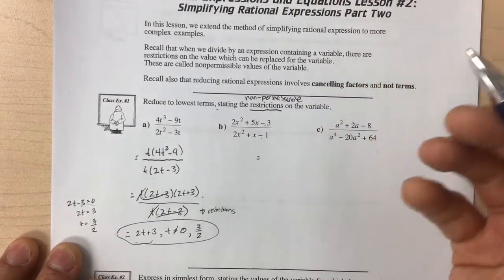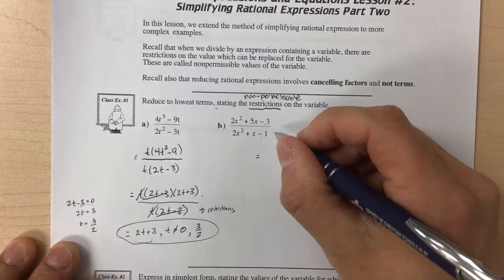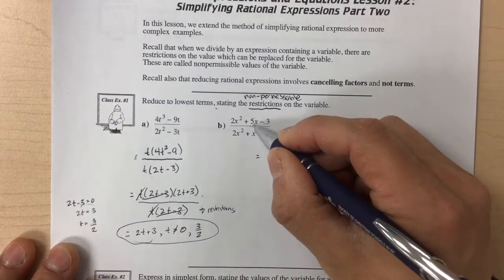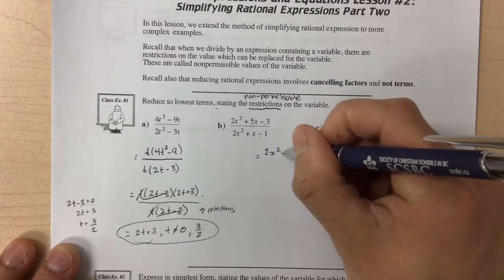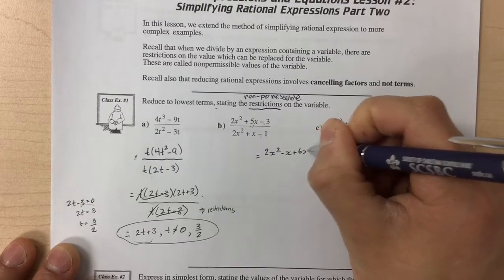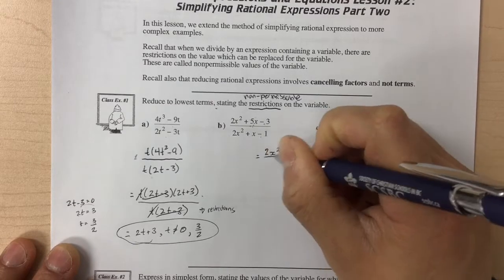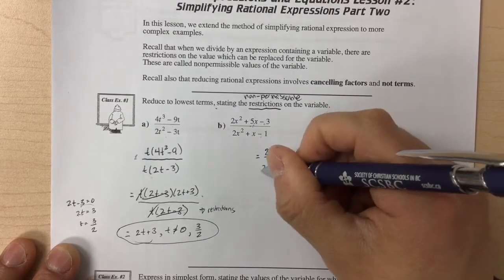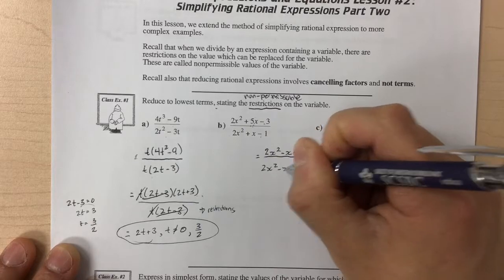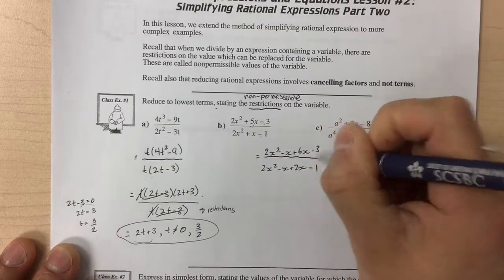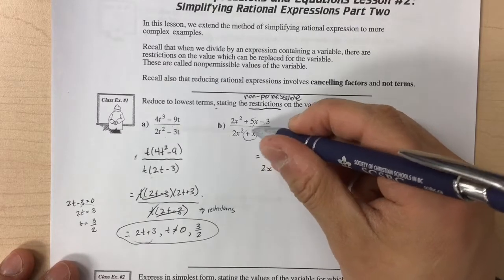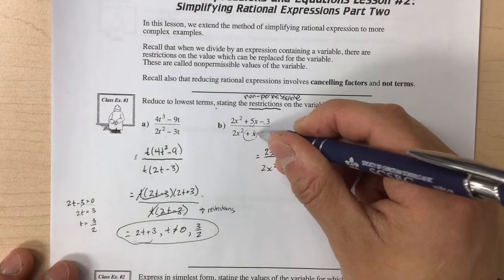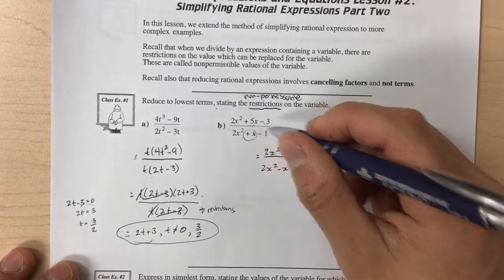When you decompose, you're going to group. First of all, this 5x term we can break down. So 2x squared minus x plus 6x minus 3 over 2x squared minus x plus 2x minus 1. This negative x plus 2x comes from breaking down and decomposing the middle term.